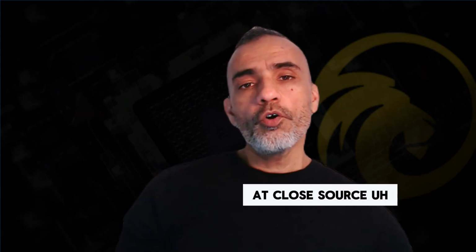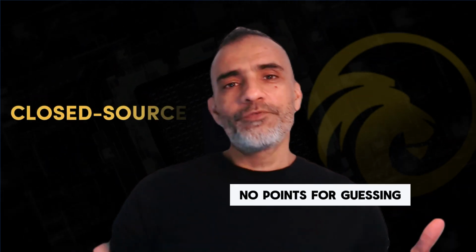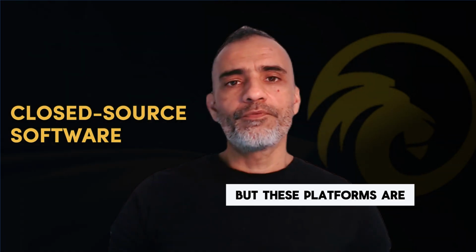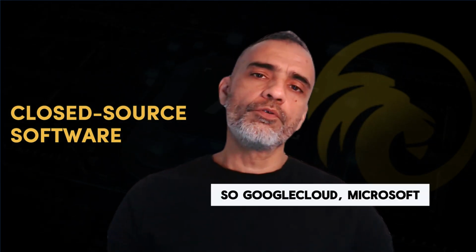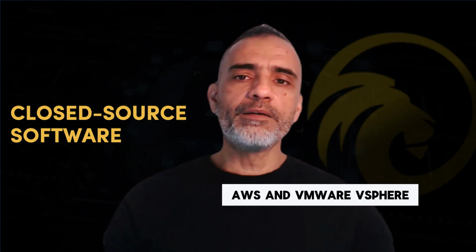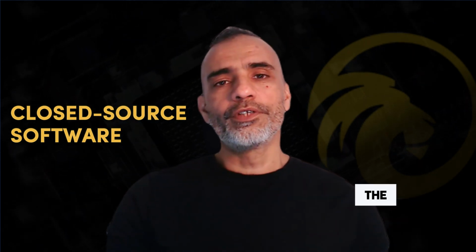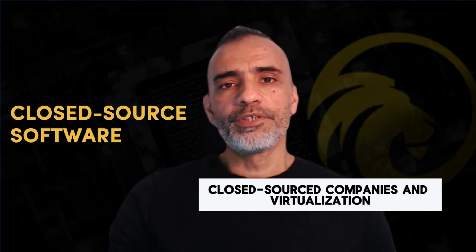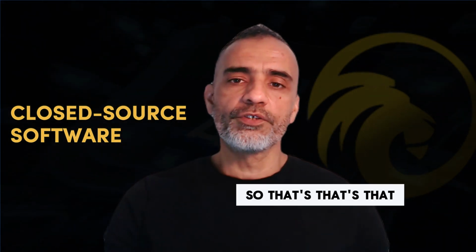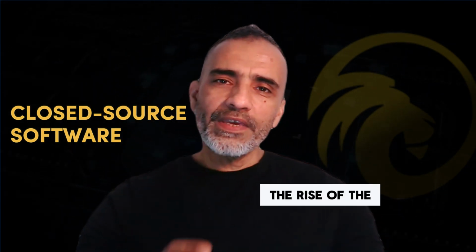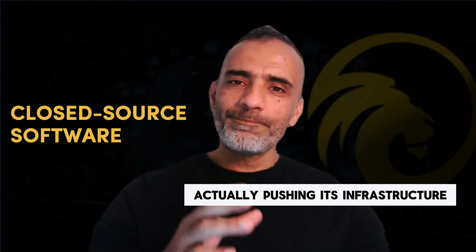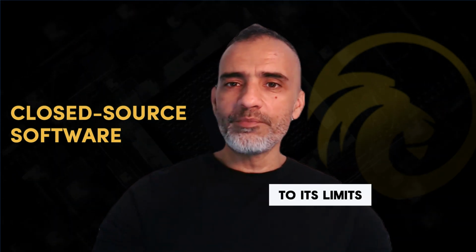Now, if you look at closed source, no points for guessing. But these platforms are pretty straightforward. So Google Cloud, Azure, AWS, VMware vSphere, Nutanix, all the known closed source companies and virtualization providers. So that's that. The rise of AI is actually pushing infrastructure to its limit.